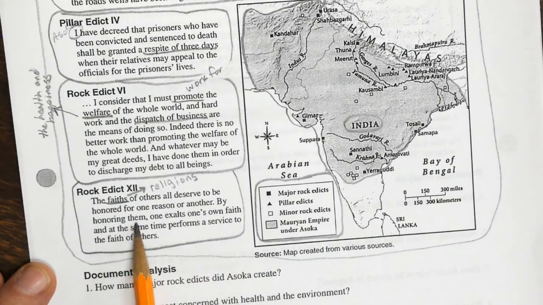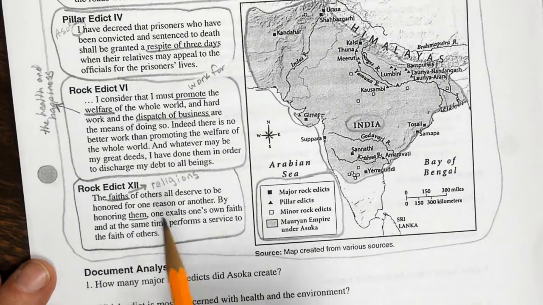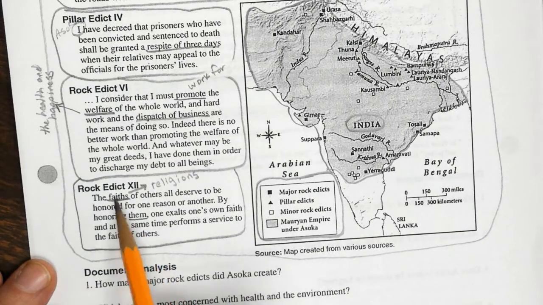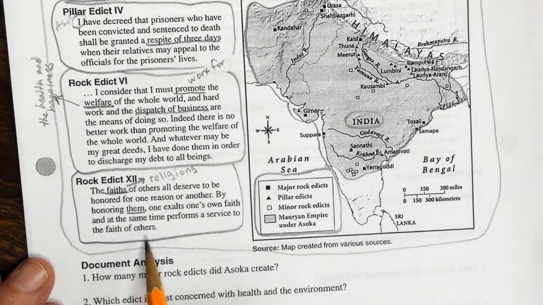By honoring them, what's them? By honoring what? There's a pronoun. By honoring the faiths. By honoring the faiths of others, one exalts one's own faith, and at the same time performs a service to the faith of others. So in other words, by honoring other religions, one shows that his own religion is a good one, okay? And that at the same time performs a service to the faith of others. So this is for the benefit of all people.